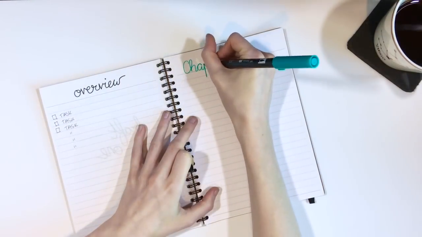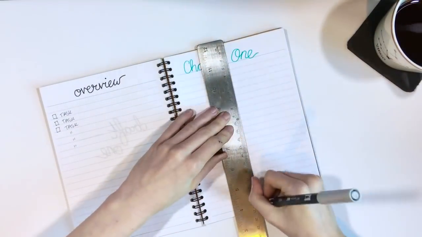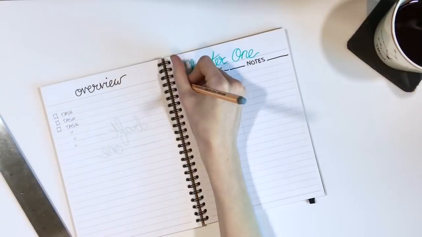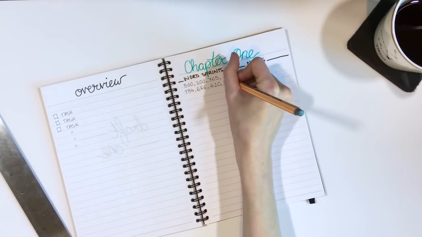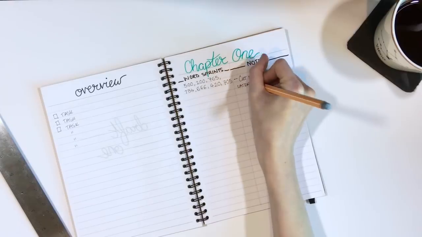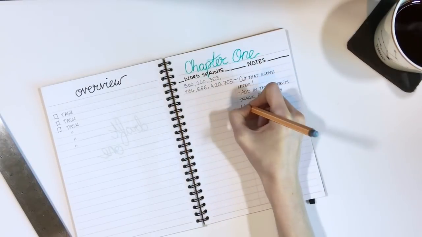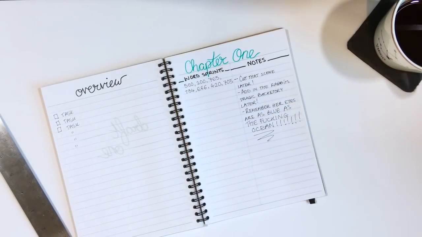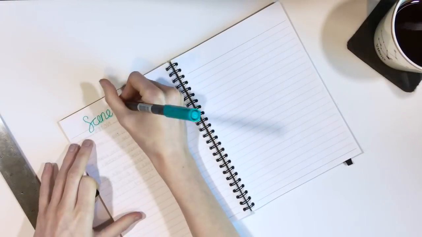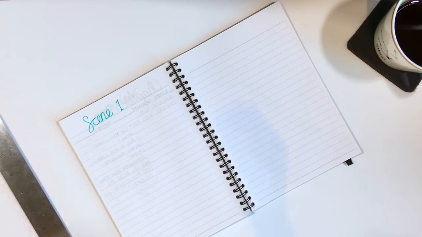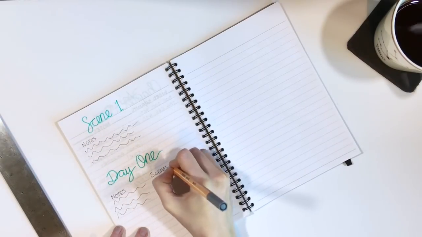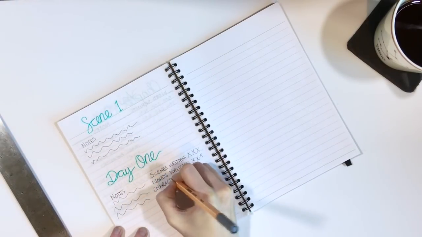And then instead of a weekly spread, you're going to have a chapter spread. So this will include any notes, tasks, anything else concerning completing the relevant phase for this chapter. And finally, we have a daily spread. So there are a couple of different ways you could do this. You could have a scene spread, or just a daily spread, or a session of work spread. Basically, just any notes or tasks for the present moment to help you while you're working.